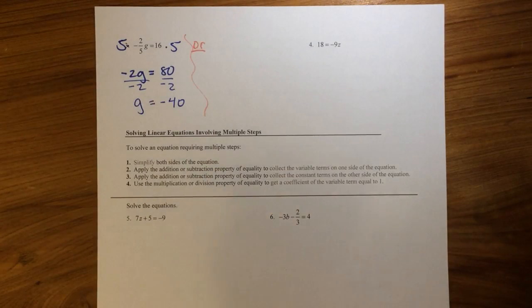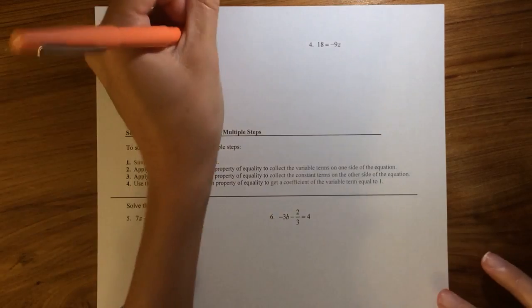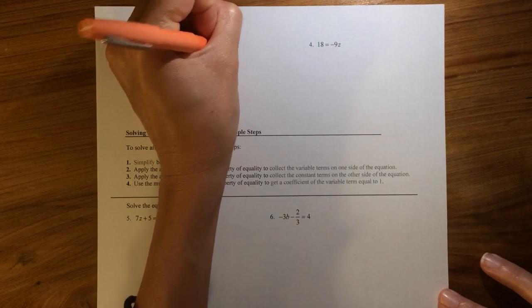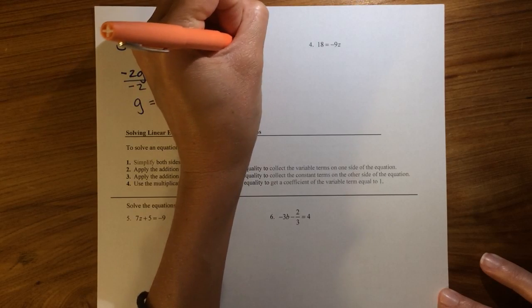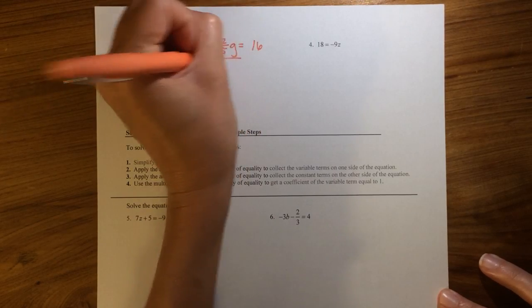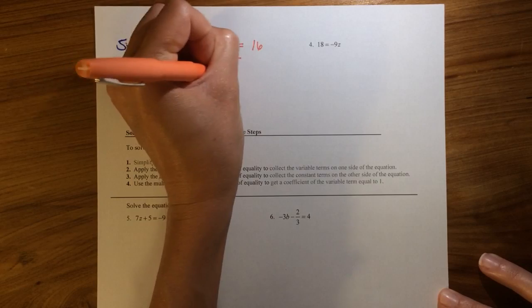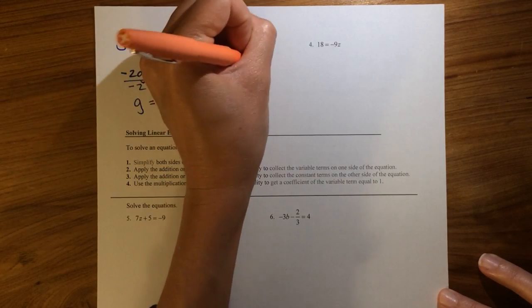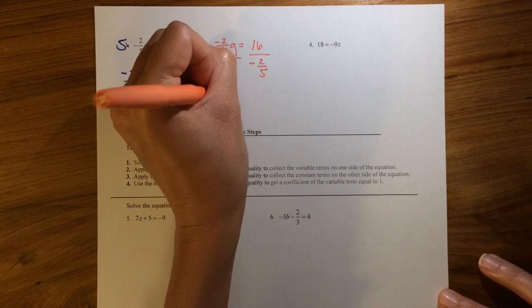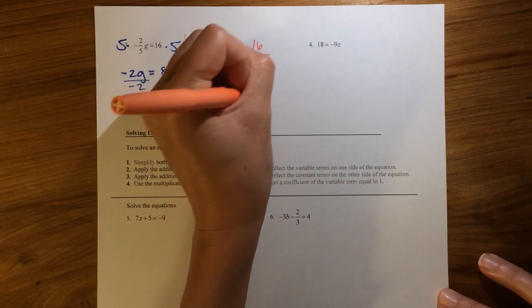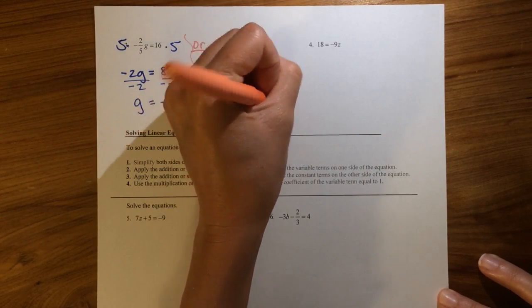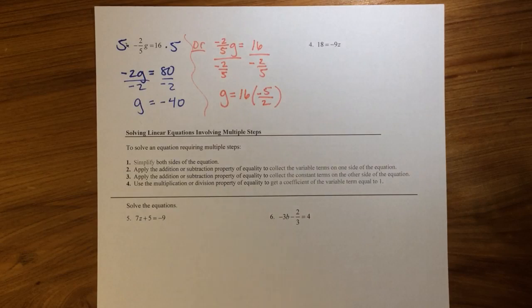Or you can do it so that if I have negative 2/5 g equals 16, remember, if I divide by negative 2/5, that's the same thing as multiplying by the reciprocal, right? Multiplying by the reciprocal.